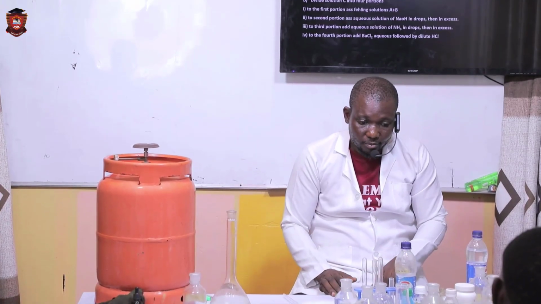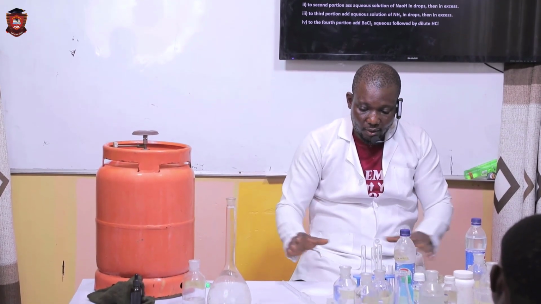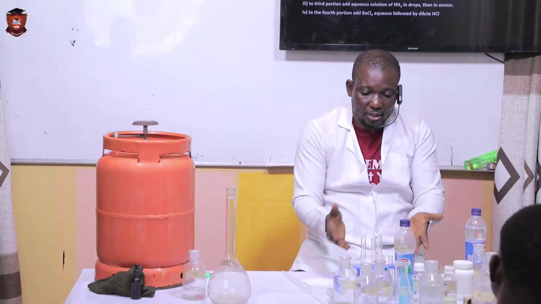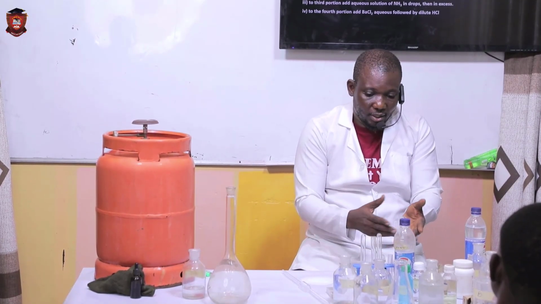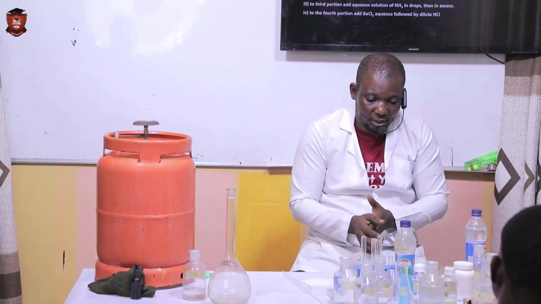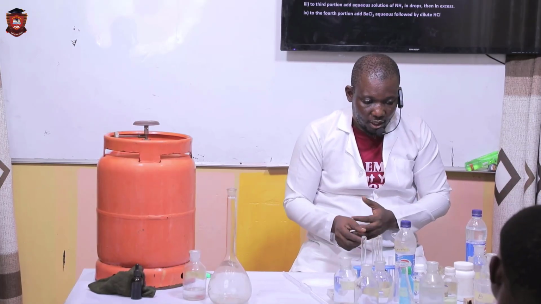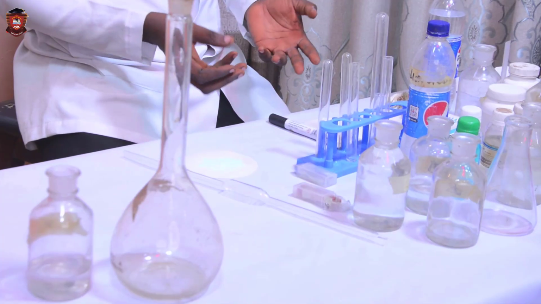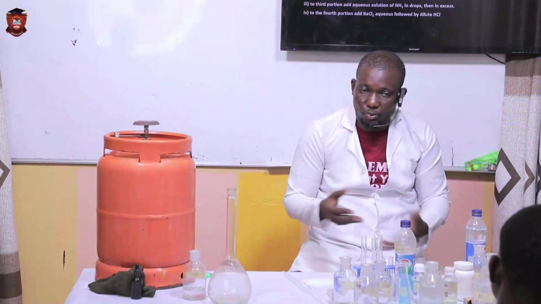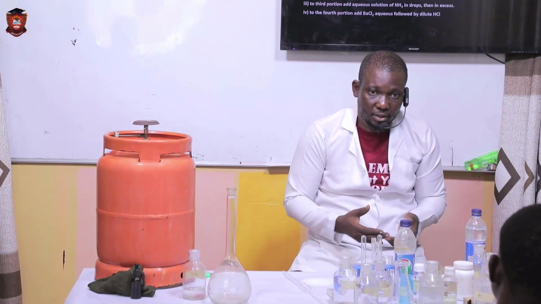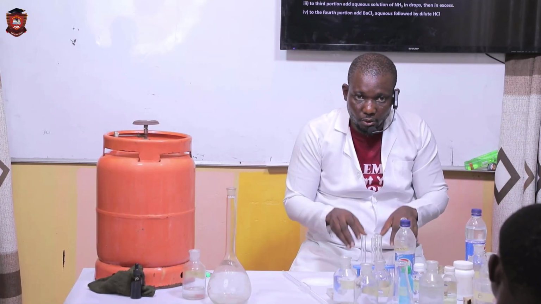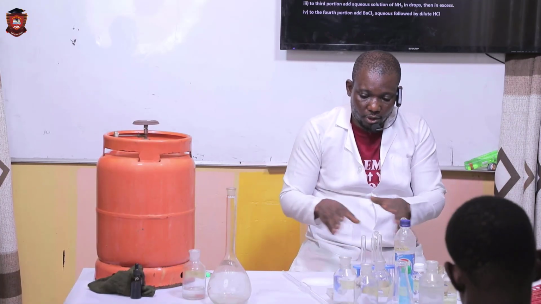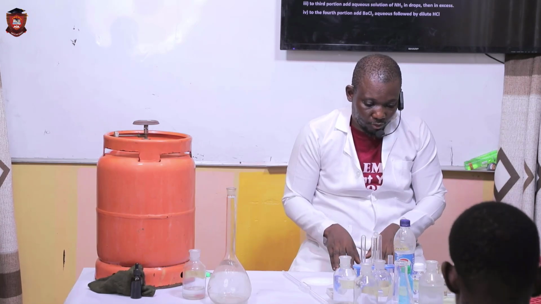So we have our salts, we have our test tubes, we have our test tube rack where the test tubes are arranged. We have our boiling tube. In the case of identification of simple sugar, glucose, since we have glucose in the mixture, that means we may require some form of heating to know if actually there is glucose. So we're going to see all of this in this video.